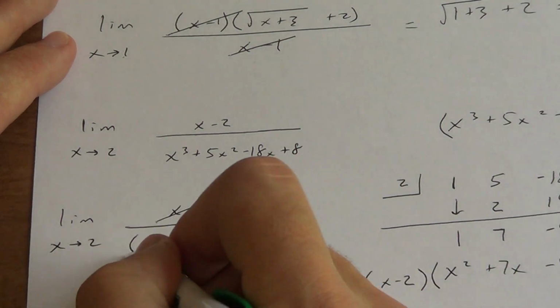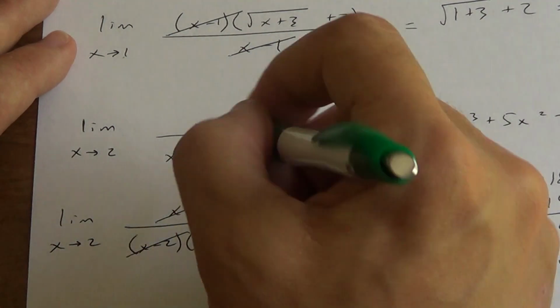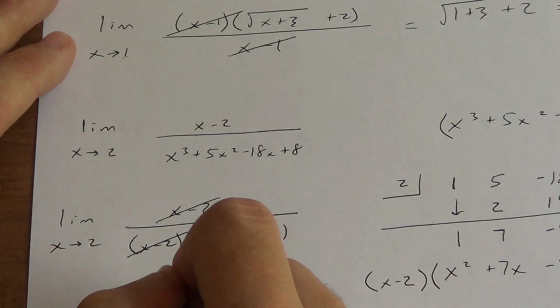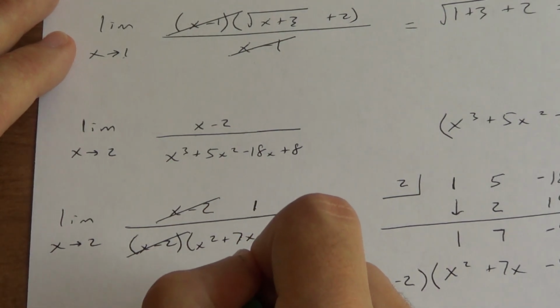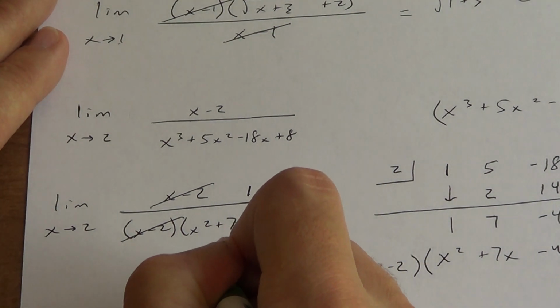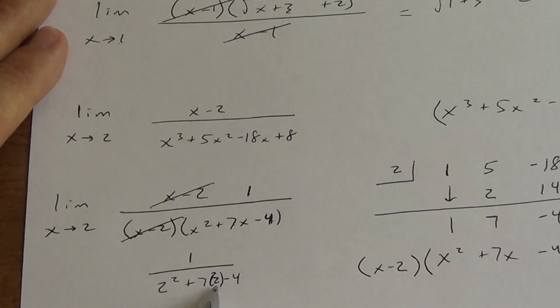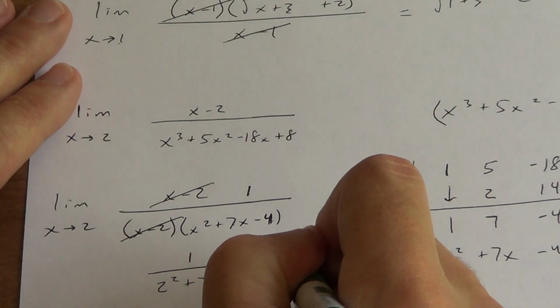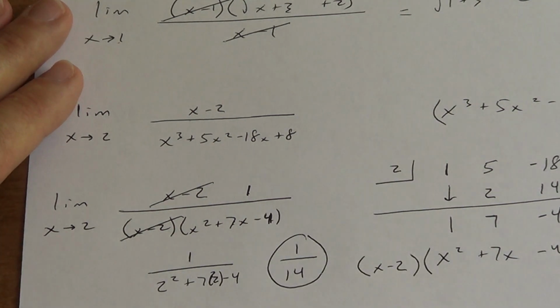Once again, we see canceling. There's a 1 that remains in the numerator, so I'm going to substitute the 2 in now. We get 2 squared plus 7 times 2 minus 4. 2 squared is 4, 7, that's times 2, not 7 squared. 7 times 2 is 14. 4 plus 14 is 18. 18 minus 4 is back to 14, so 1/14.